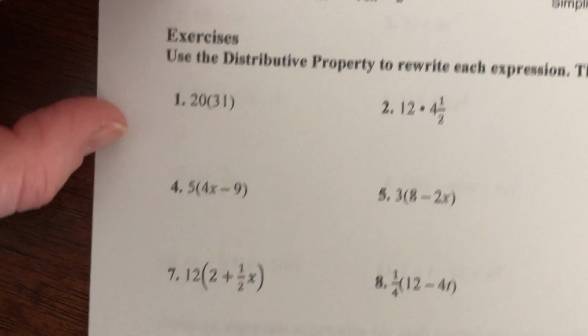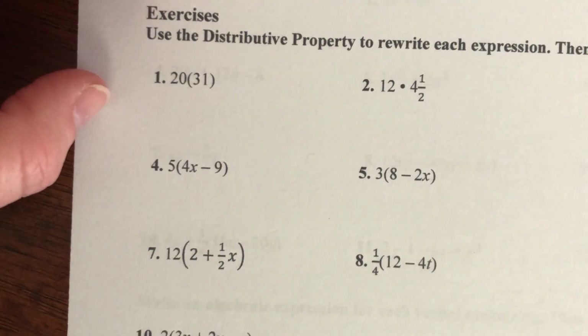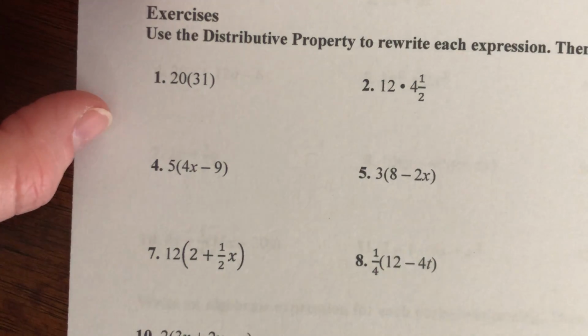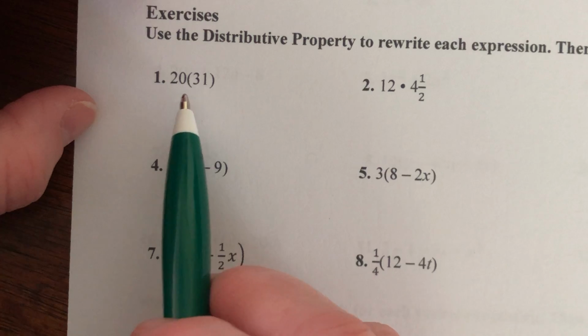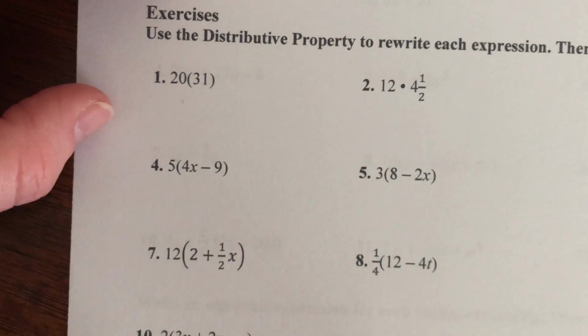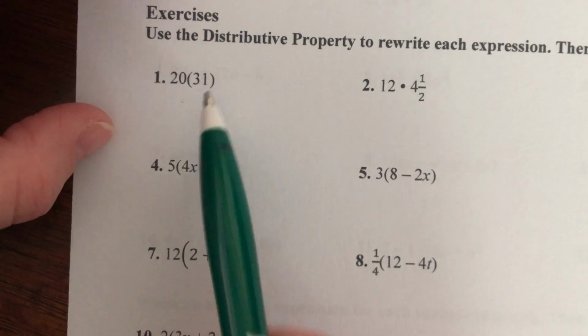All right, so down here with the exercises, we're just going to kind of skip around. For this, it helps to watch me do it because it doesn't really explain what they want you to do. So what it's asking here is, you're supposed to learn to use mental math. I can't just multiply 20 times 31 in my head, right? But, well, actually, that's kind of an easy one. You could.